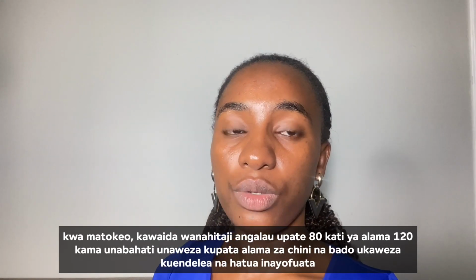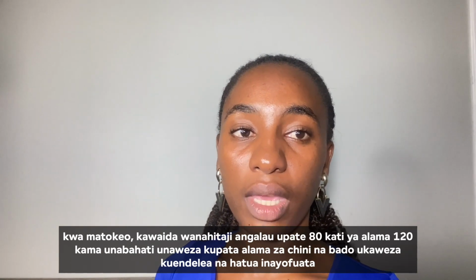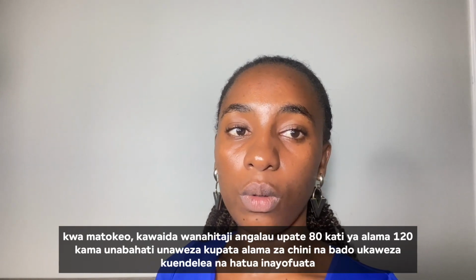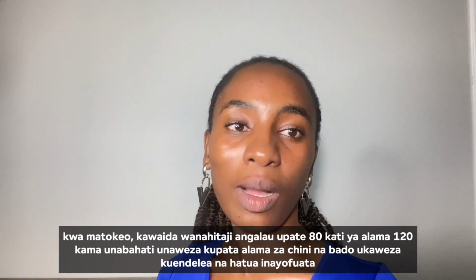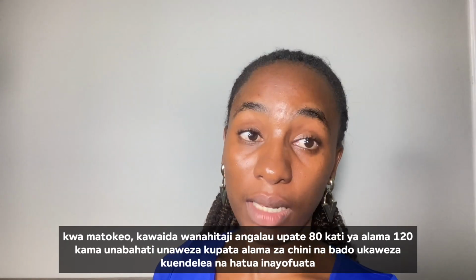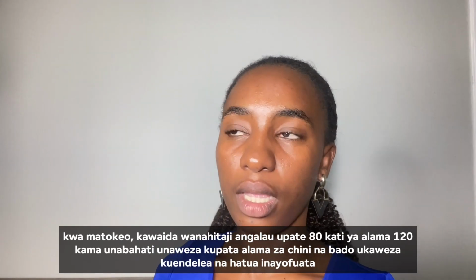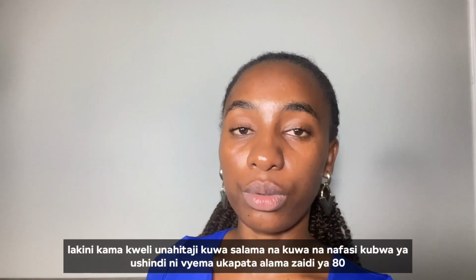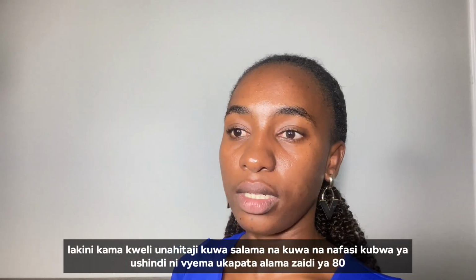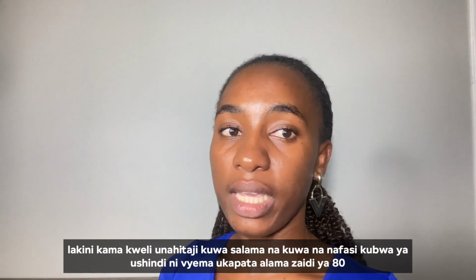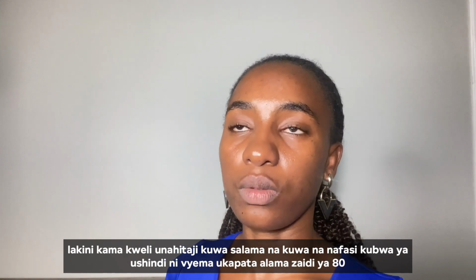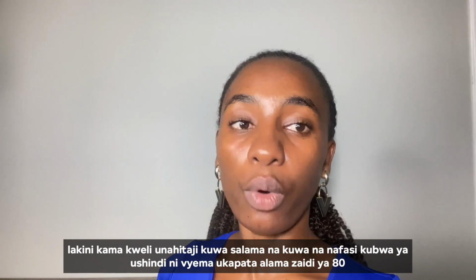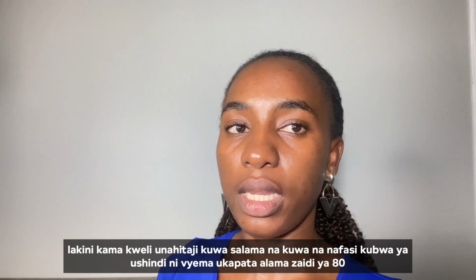So you should be able to get something around 80, or if you're lucky, you might get lower marks and still be able to go to the next stage. But if you really want to get the chance and you don't want to be in a very bad spot, it's better to get more than 80 so that you can be in a safe space.